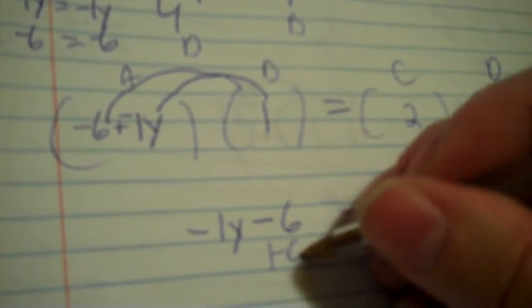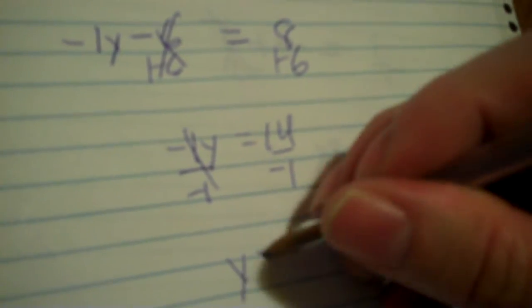You can write minus 6 if it's a negative. So we add 6. It takes me to 14. Then I divide by negative 1. And that is negative 14. Okay.